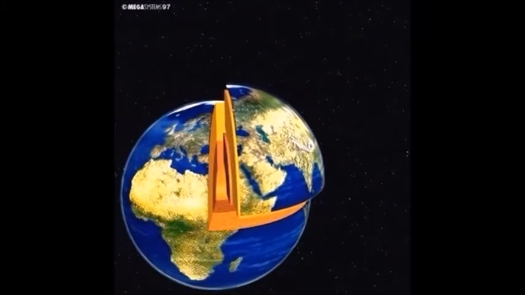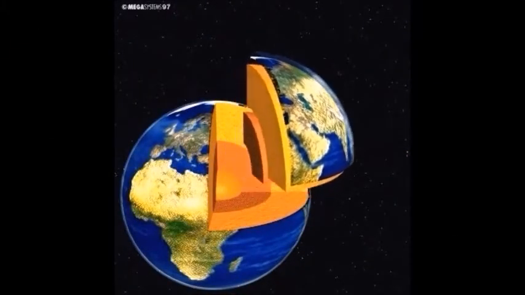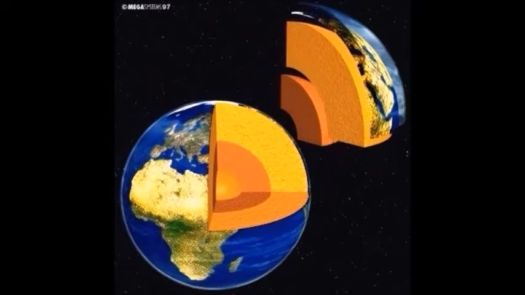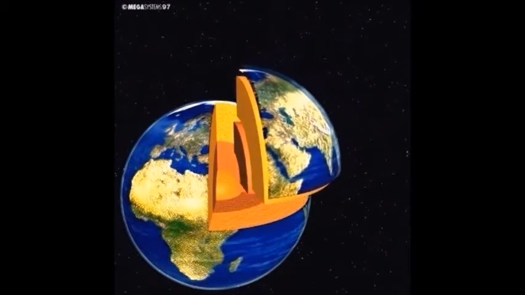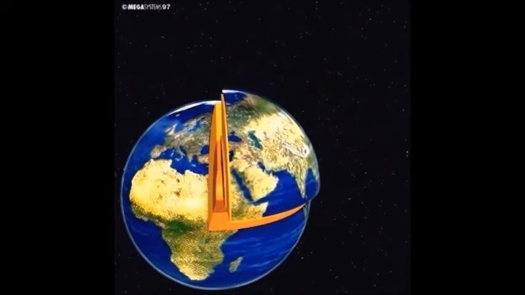Enjoy. Our Earth is made up of a solid inner core and a liquid outer core. Its mantle and crust consist mainly of solid rocky material. The atmosphere of the Earth is made up of 77% nitrogen and 21% oxygen.